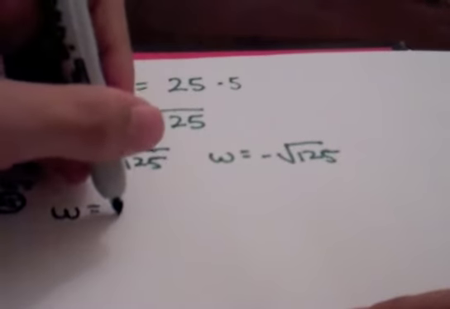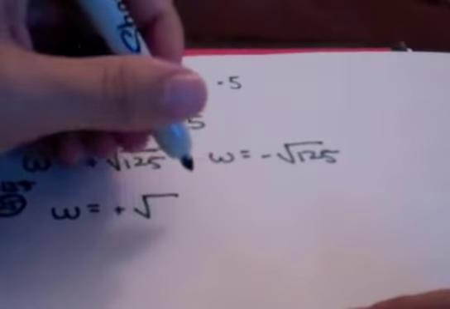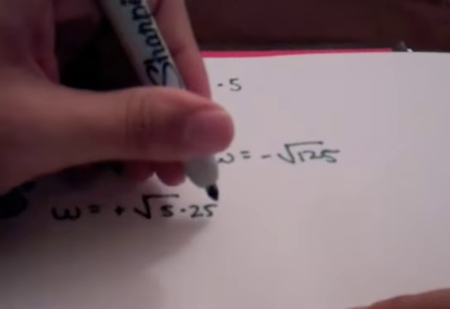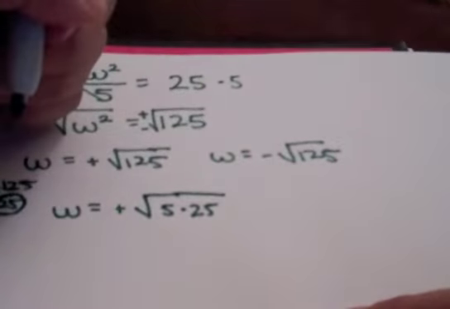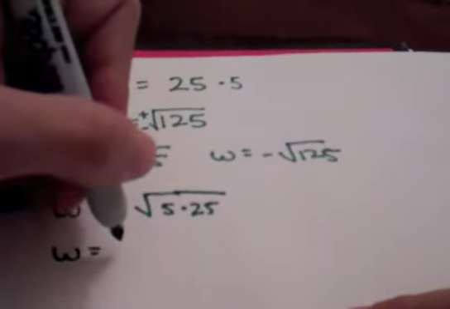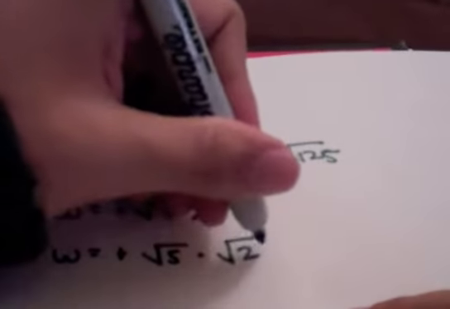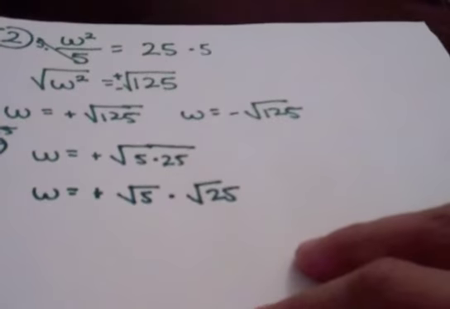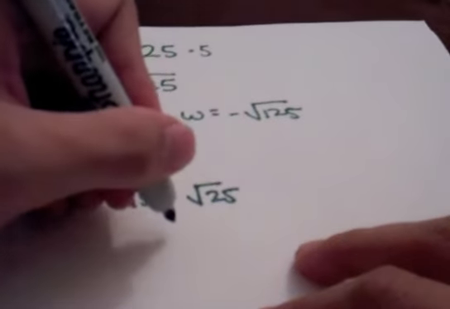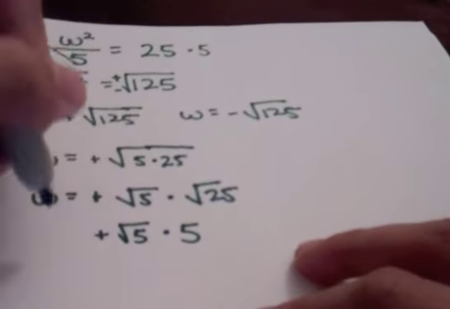W equals the positive of the square root of 5 times 25. And then we can go even further and say W equals the positive value of root 5 times the square root of 25. Now, the square root of 25, we should know by now, is 5. So this will just be 5 down here, and this will stay root 5, and this will stay positive.